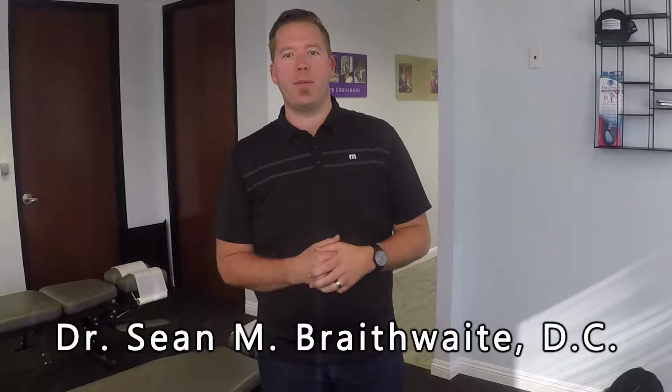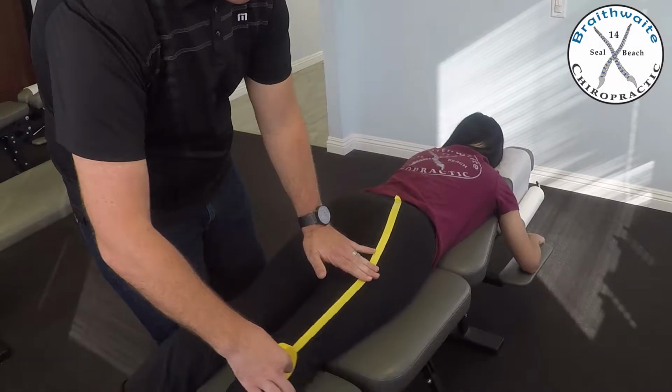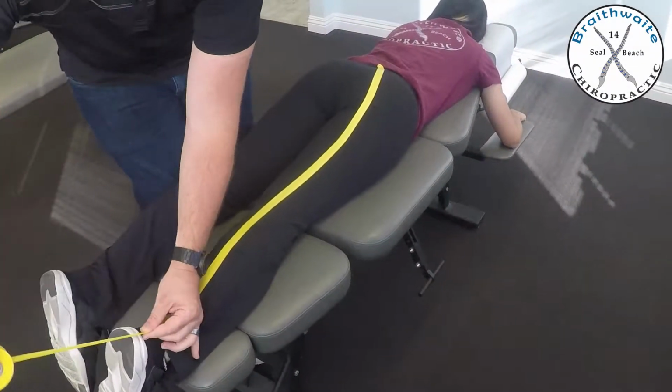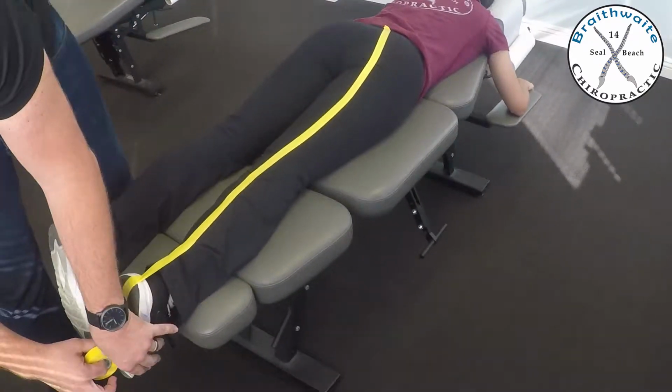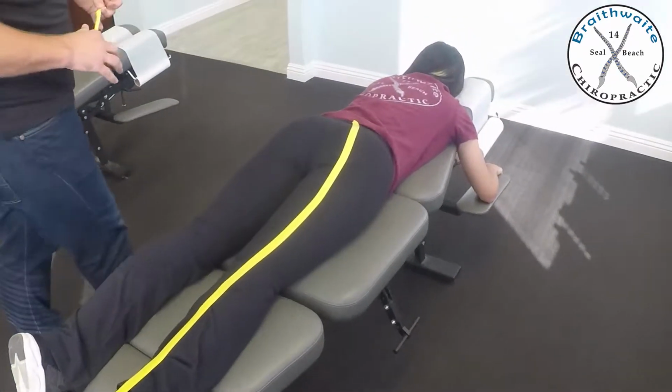Today we're going to spend a little bit of time talking about sciatica. How do I know if I have sciatica? What is sciatica? Sciatica is pain that is being distributed from the sciatic nerve. The sciatic nerve is a nerve that runs from your lower back, down the back of your leg, into your foot, up to your toes.